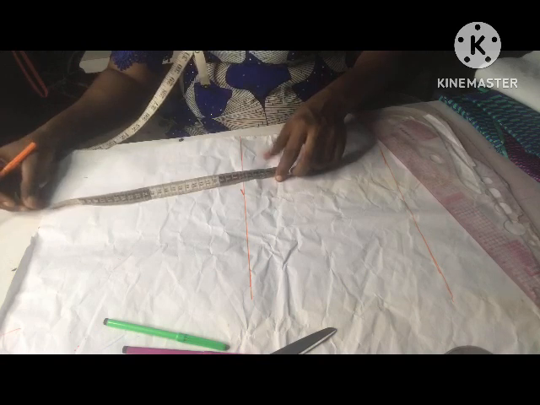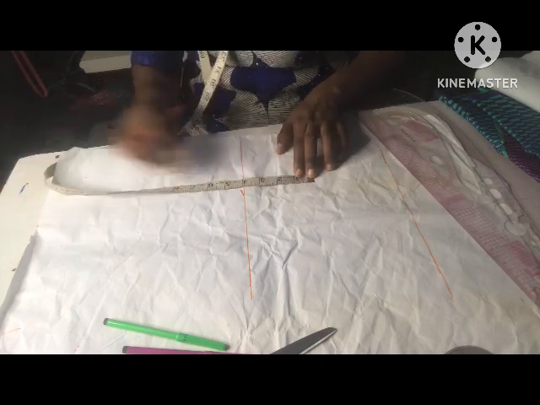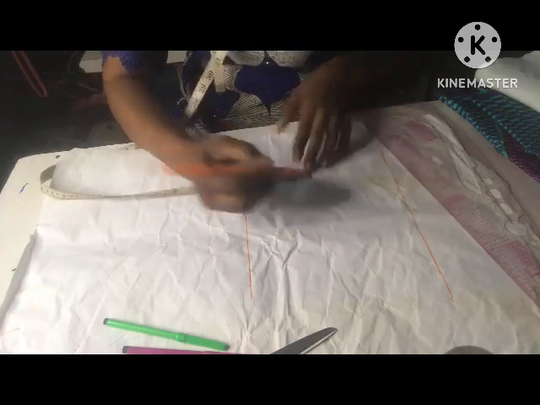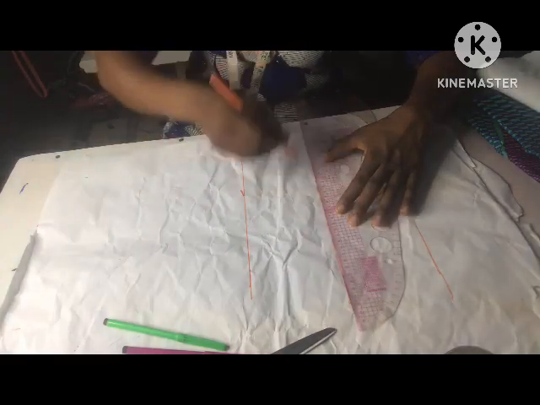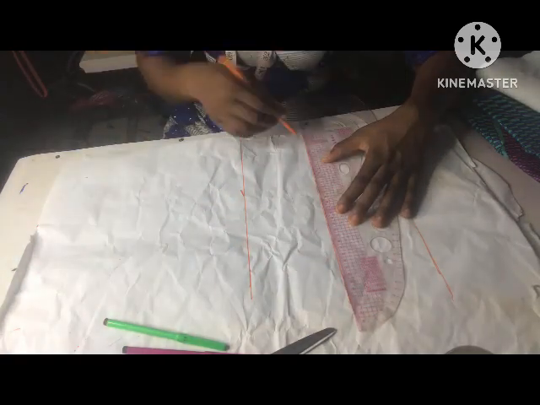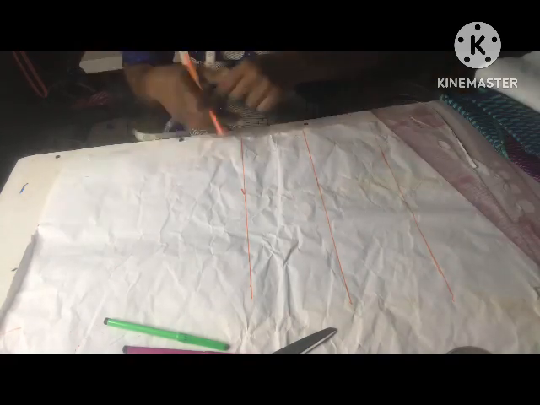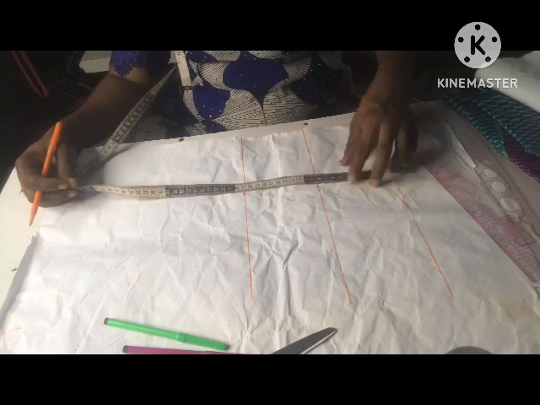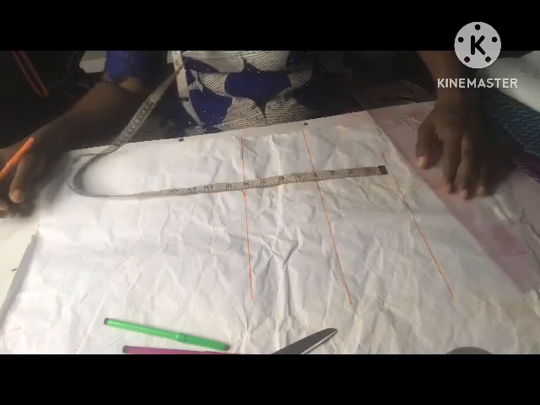And my under bust is 14. Since I have added 1 to my shoulder here, that means my under bust will be 15 also. If I've added 1 to the nipple point, definitely I'm adding 1 down to the under bust too. So that is why I told you 1 to the under bust and 1 to the waistline. That is 19.5. That is why I have 19.5 here.